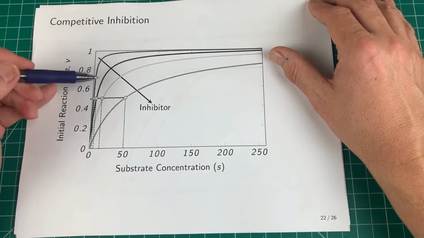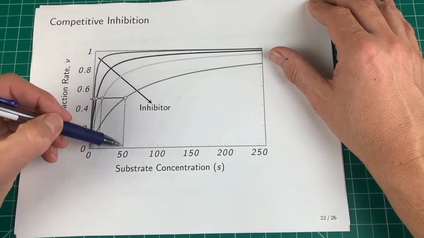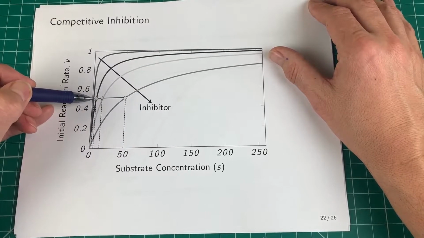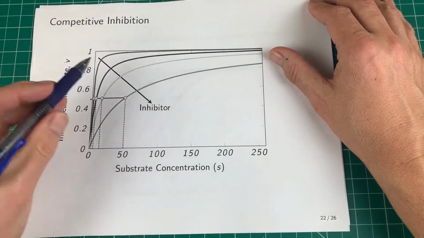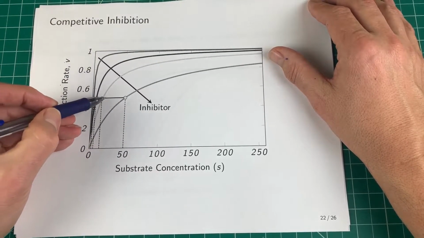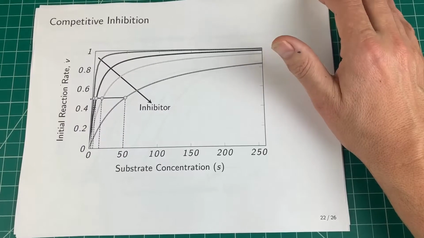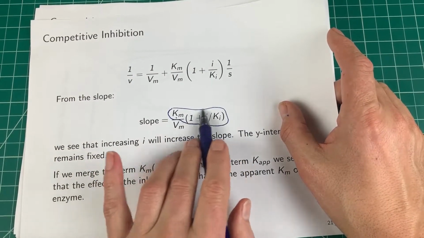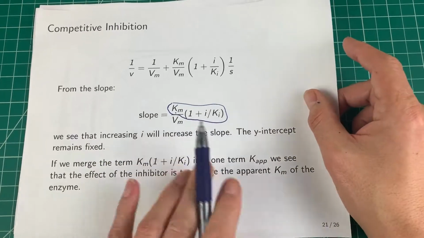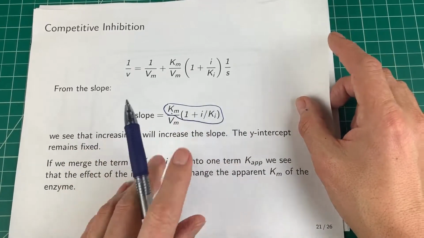And you can think of these as the apparent Kms. Okay, so that's the actual Km because that's when I is 0. But as I increase I, the apparent Km appears to increase. Of course, what's actually happening is the real Km stays the same, but this term in brackets starts to increase. But often people will call this the apparent Km.